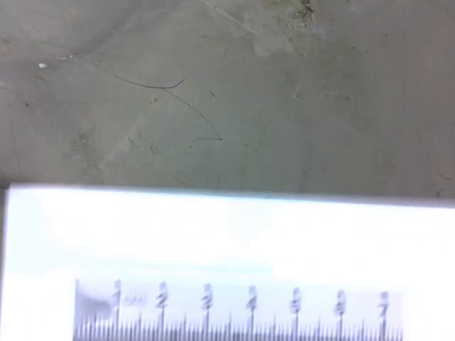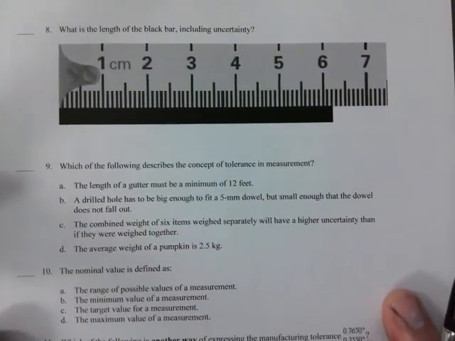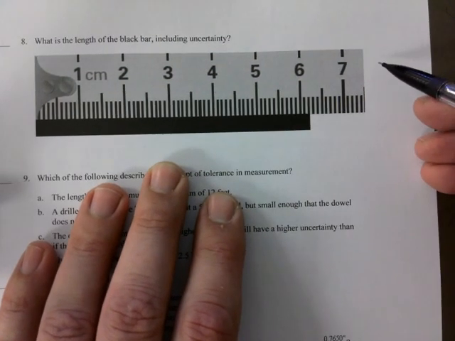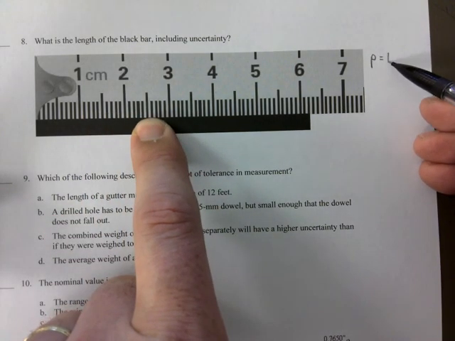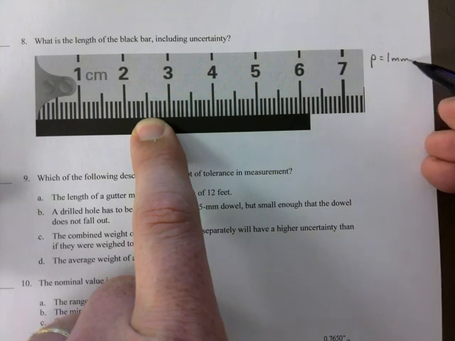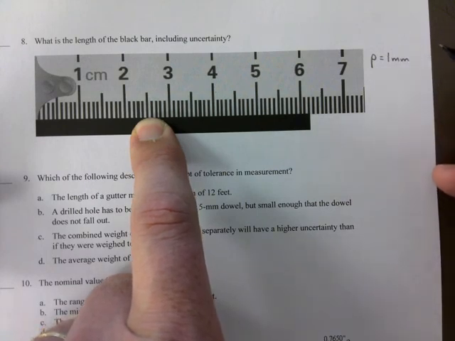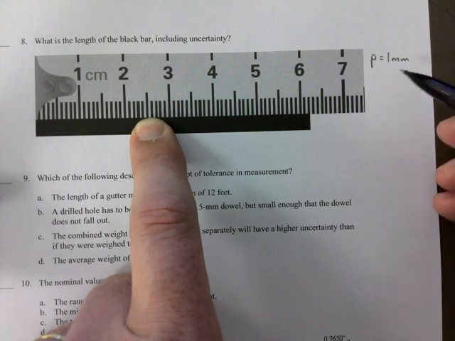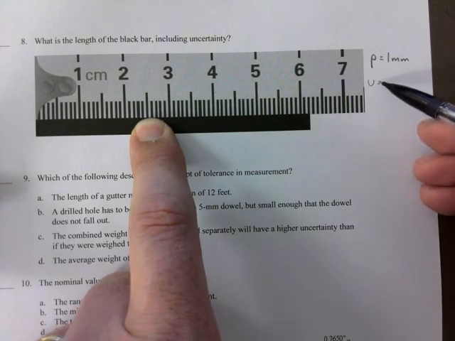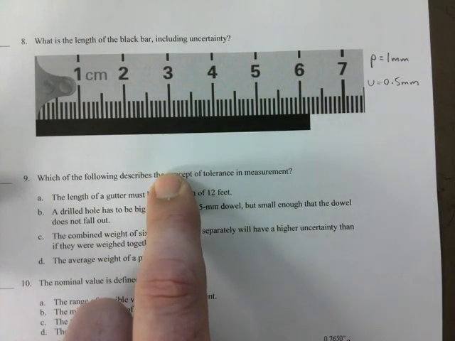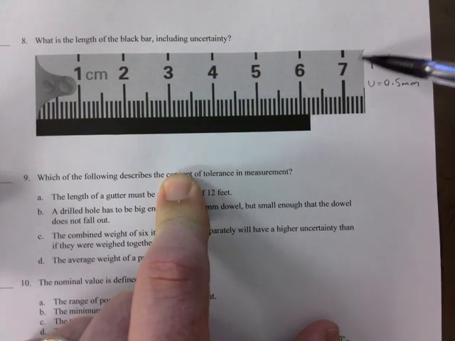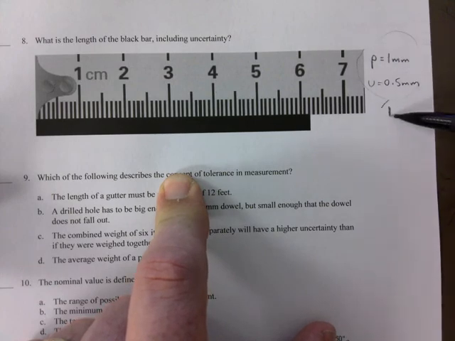The back side. What's the length of this bar, including the uncertainty? So allow me to do this first. On the side here, I will note that the precision is what? It's 1 millimeter, or it's 0.1 centimeters. It's up to you. The uncertainty is therefore 0.5 millimeters. So if you come up with this on the side somewhere, I would give you 1 already.